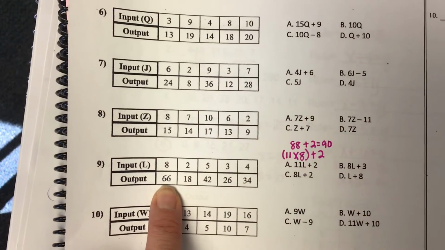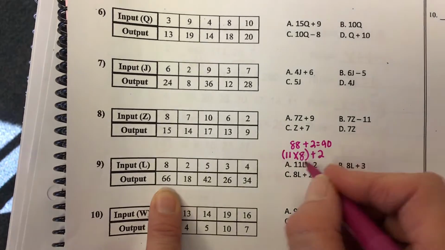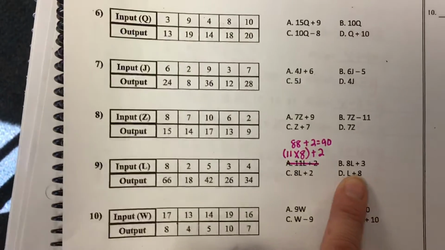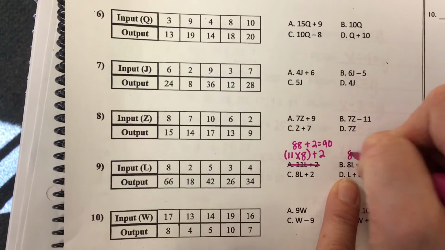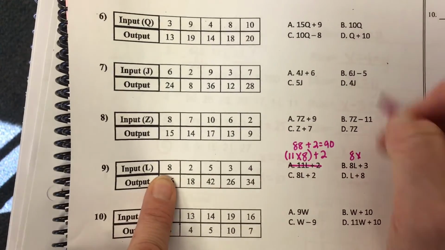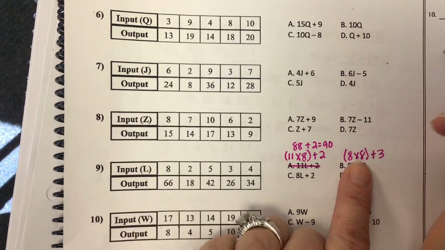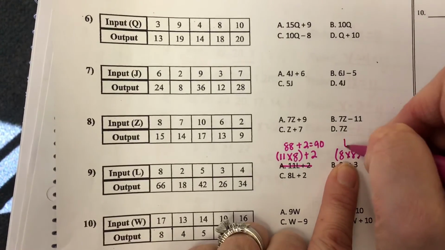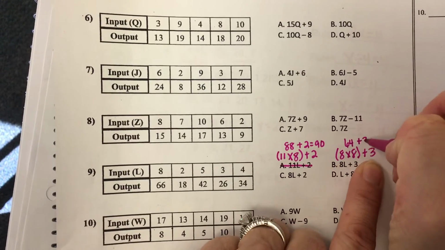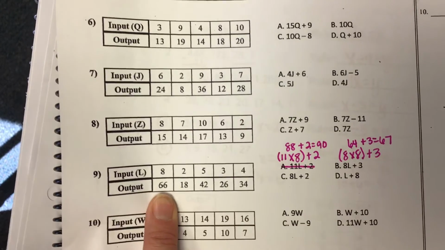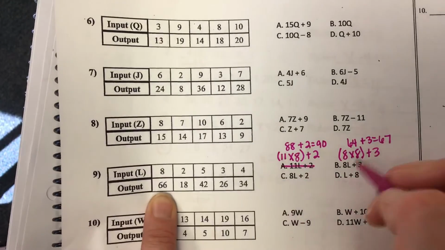Is that the rule? No. Let's try B. 8L plus 3. That means 8 times L, which is also 8, plus 3. 8 times 8 is 64, plus 3 is 67. We are so close, but that is not the rule.